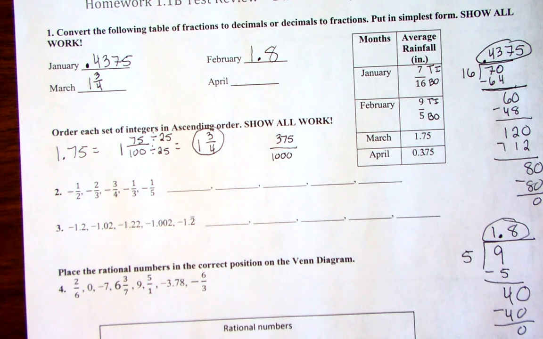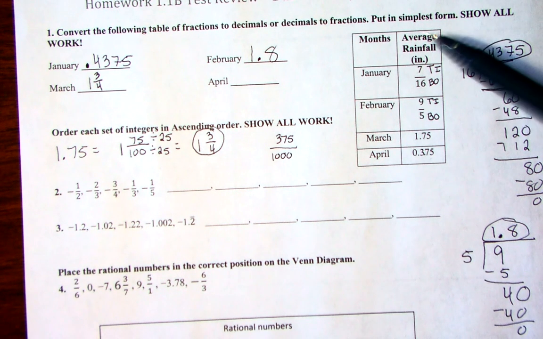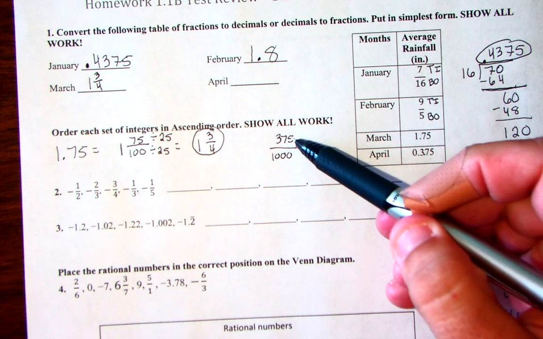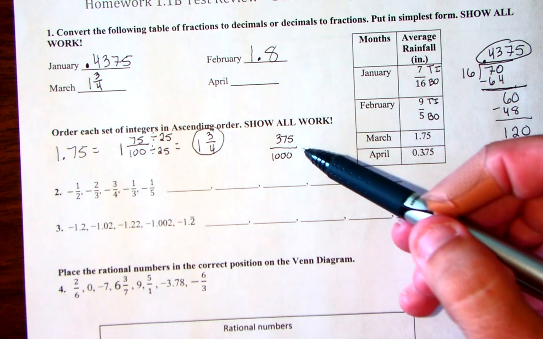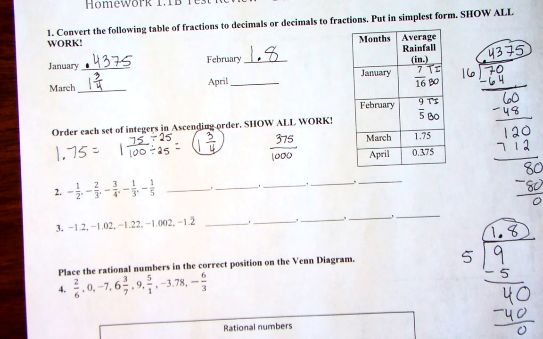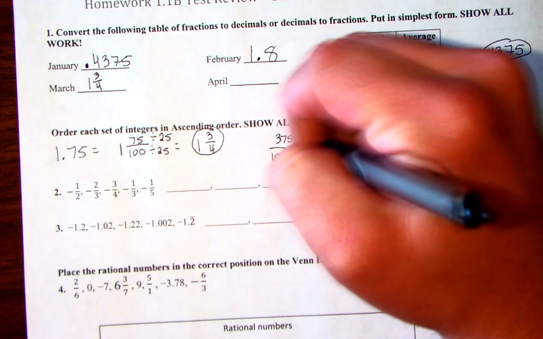Now, some of y'all struggle with simplifying. If you notice, it ends in a 5 and a 0. So to simplify, you could divide both by 5. But I see a bigger number. 25 goes into both of them.